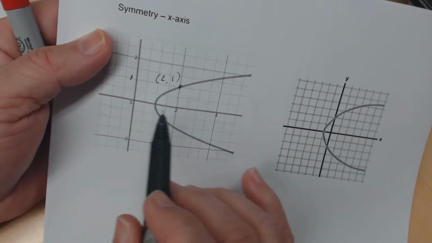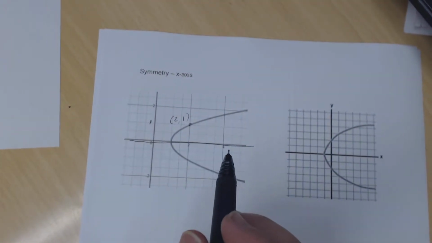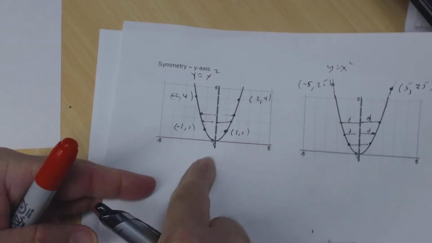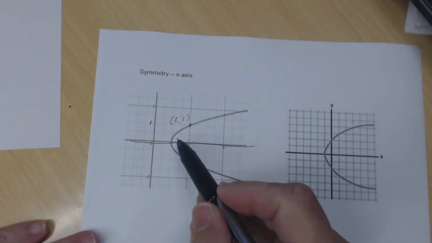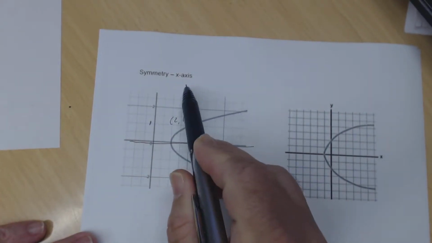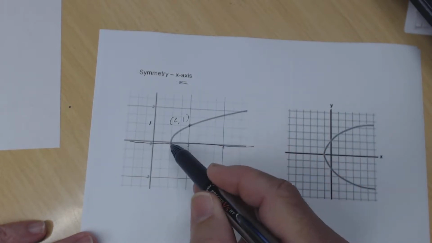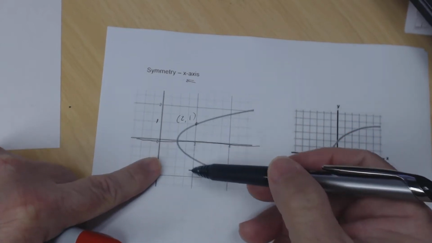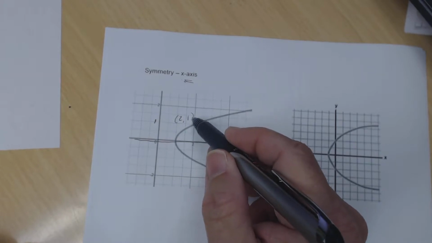So here's your x-axis right here. Remember we talked about symmetry with respect to the y-axis, and I talked about folding it about the y-axis. Same thing here. If I take this part of the graph that's above the x-axis this time, and fold it about the x-axis, I should get this part here. You see it? All right, so notice these points here. I want you to see something.